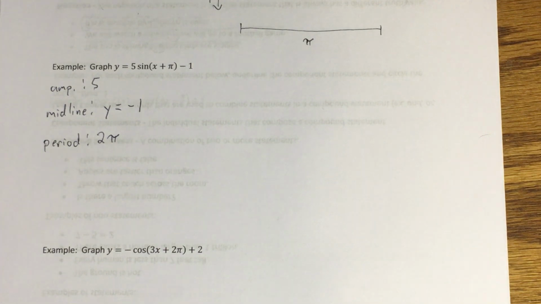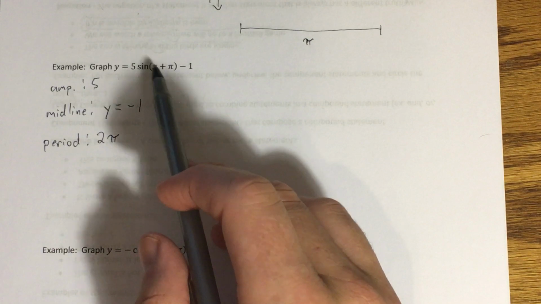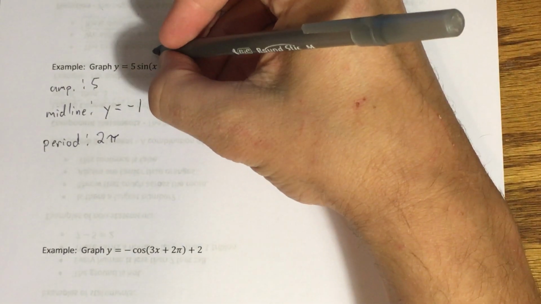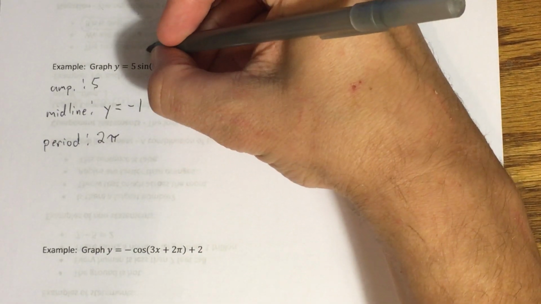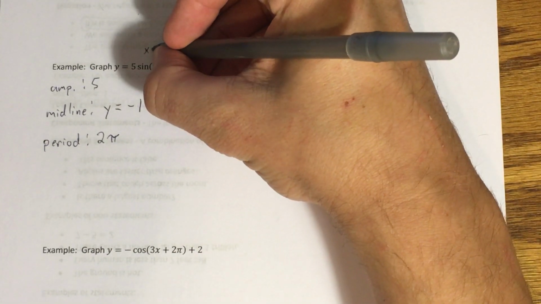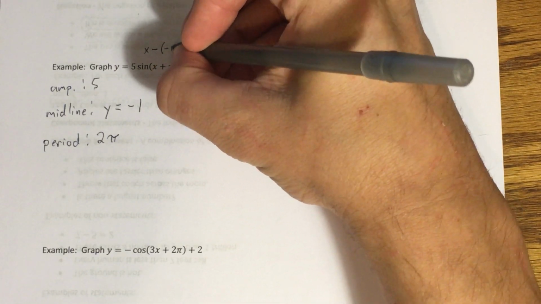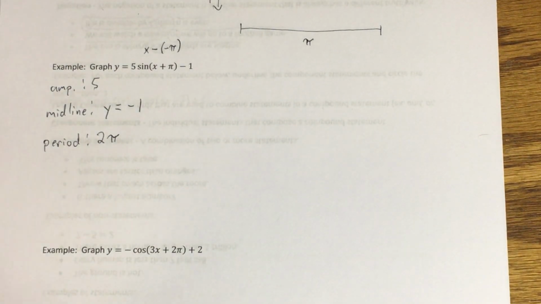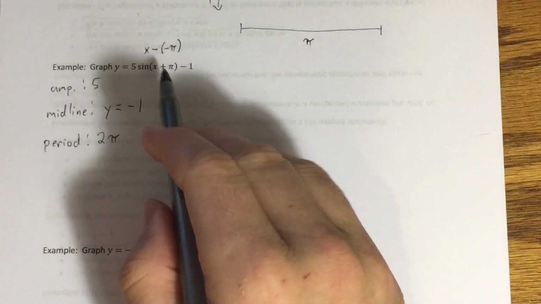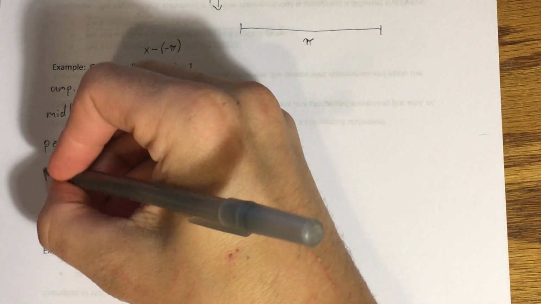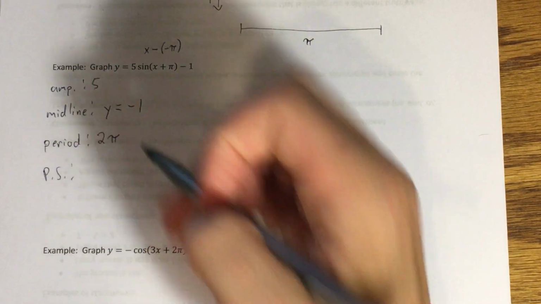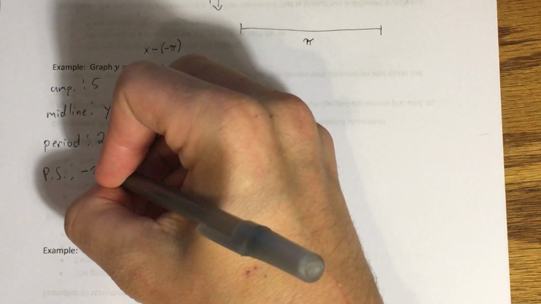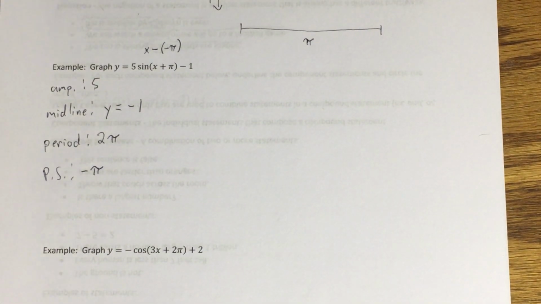Finally, phase shift. Phase shift is c over b, and remember b is equal to 1, so it's really just c. But remember, this needs to be written in the form x minus c, not x plus c. So I'm actually going to think of this not as x plus pi, but as x minus negative pi. That means that c is a negative number, not a positive number like it appears to be. Okay, so my phase shift is negative pi over b, which is 1, which is just negative pi. And there's no reflection in this graph.